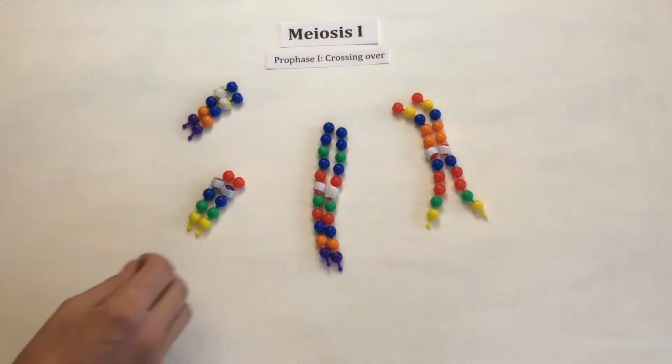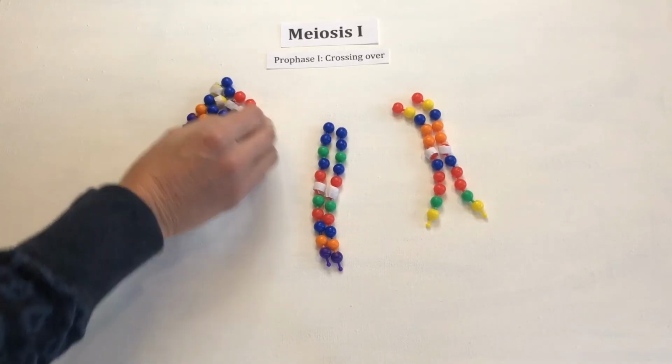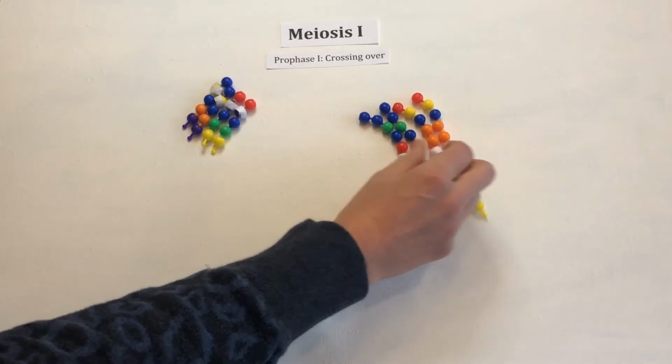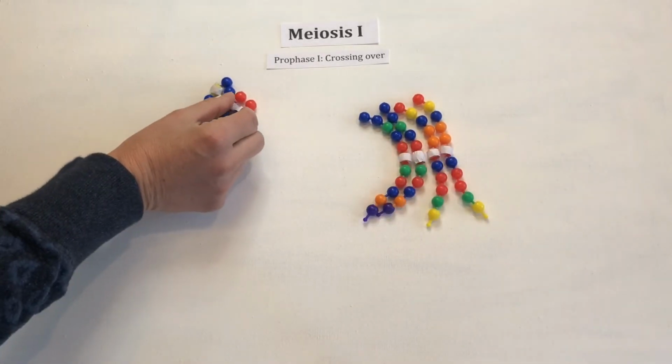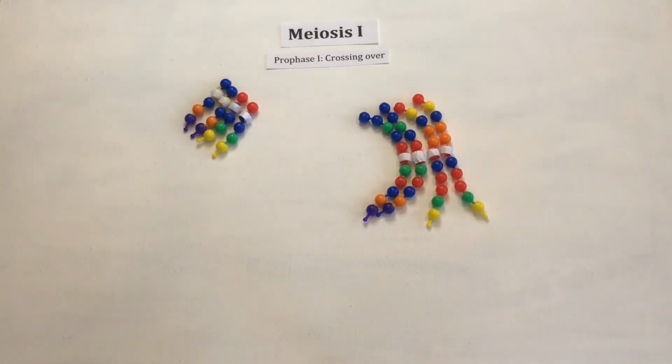crossing over. So we have our homologous chromosomes get near each other, like this and like this. And you'll notice this paper is representing the centromere. So the sister chromatids are attached by the centromere, and homologous chromosomes line up with their centromeres near each other. All right, so crossing over is an exchange of genetic information between non-sister chromatids.